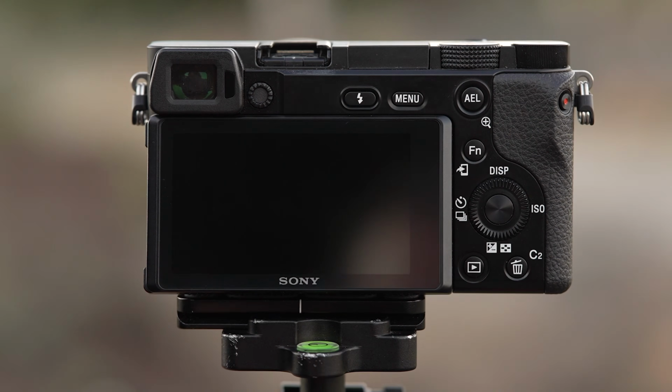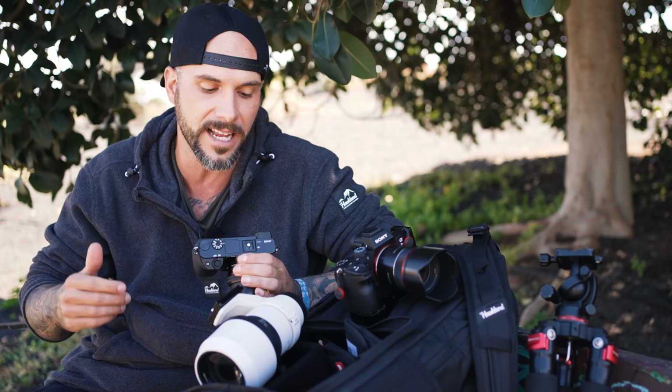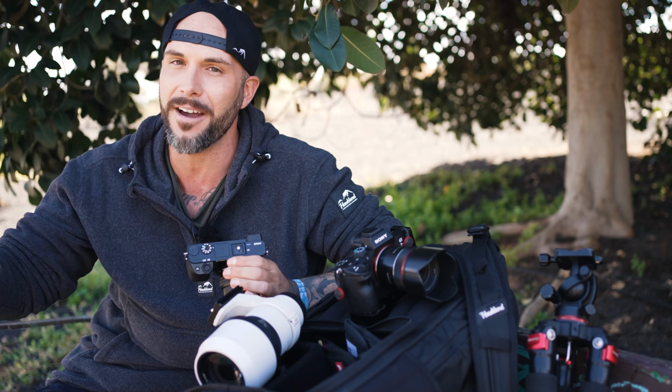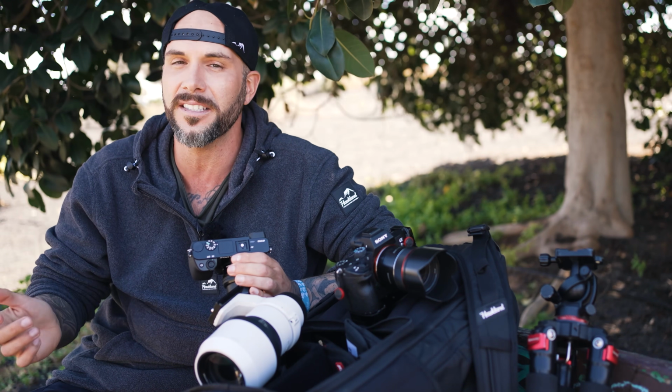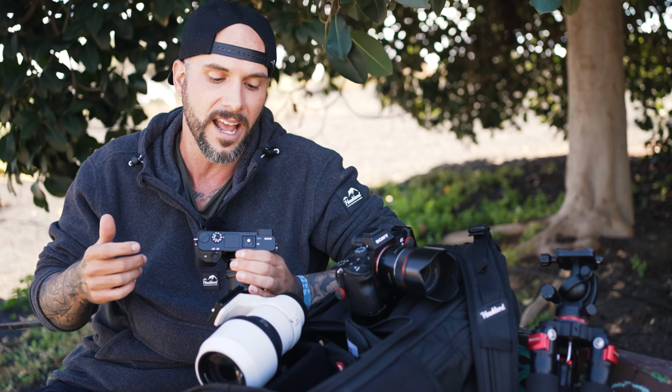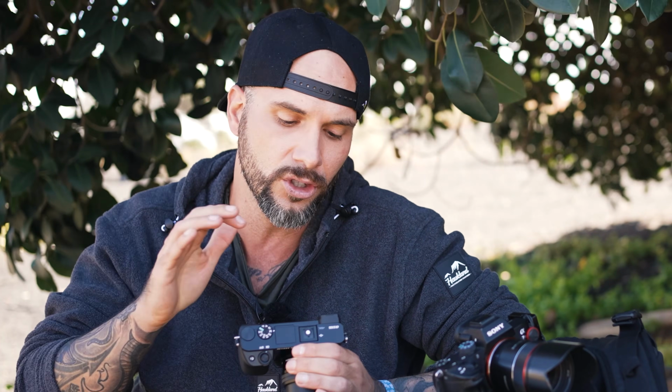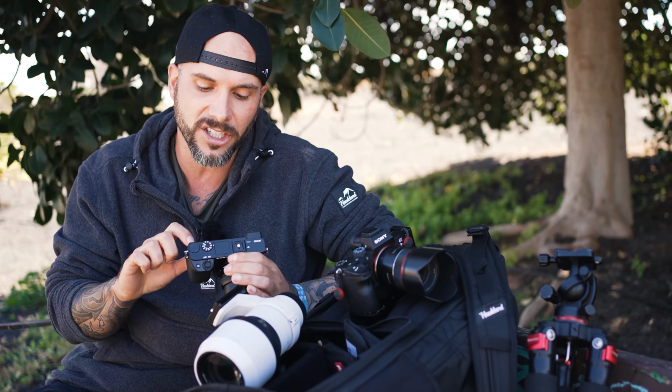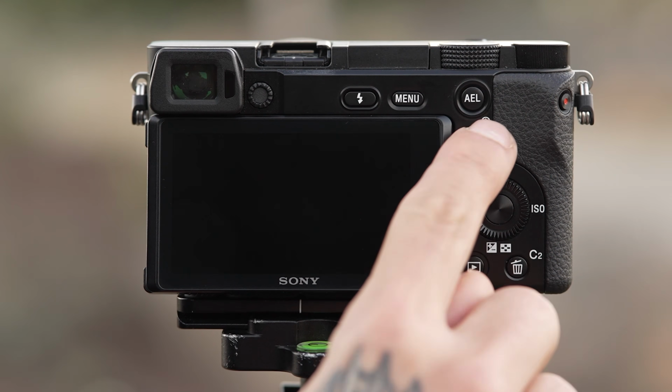Then you have the menu button, and menu brings you, as the button says, to the menu. And there you can set everything. Some menus are very easy to understand, other menus are a little bit more complicated. You get used to it, and whatever you want to adjust, you usually find in the menu. Then next to it, we have the AEL button.